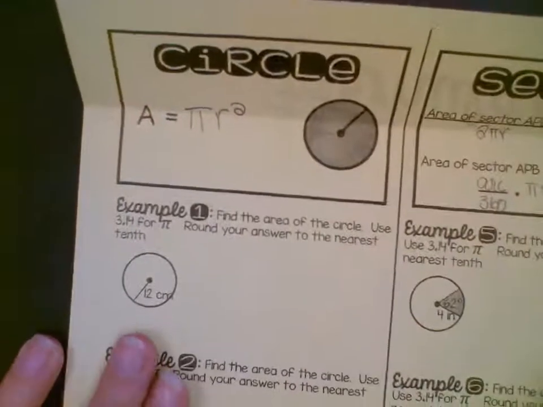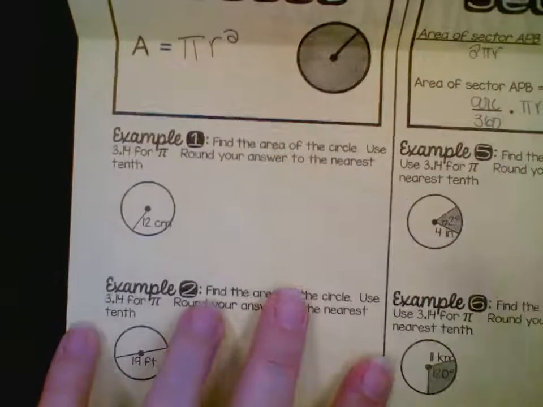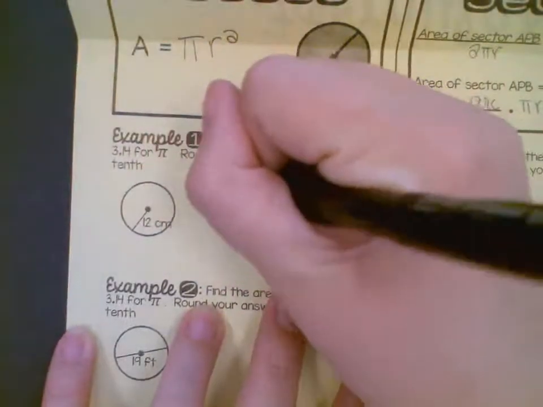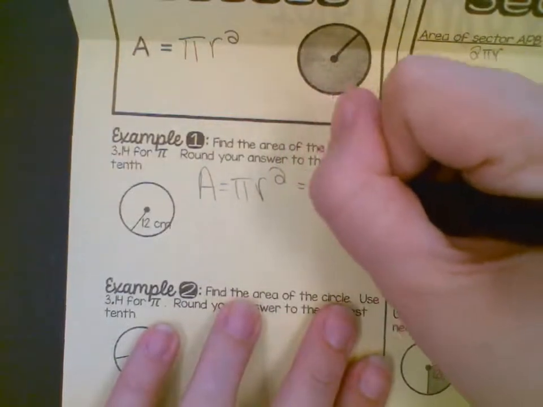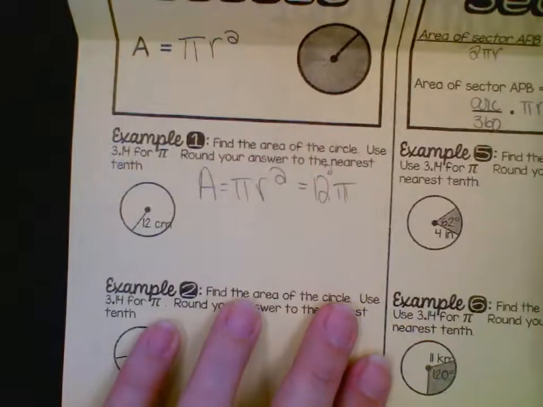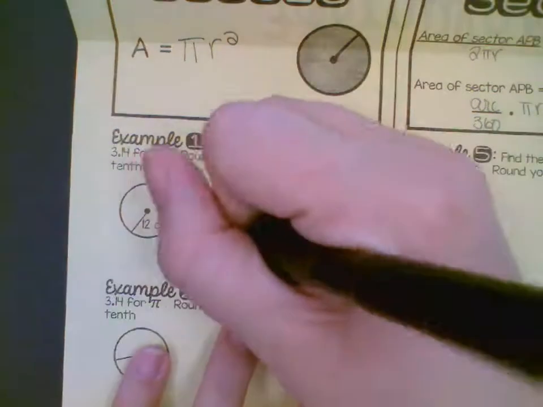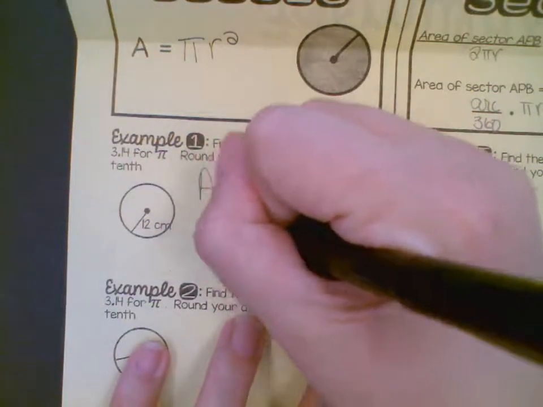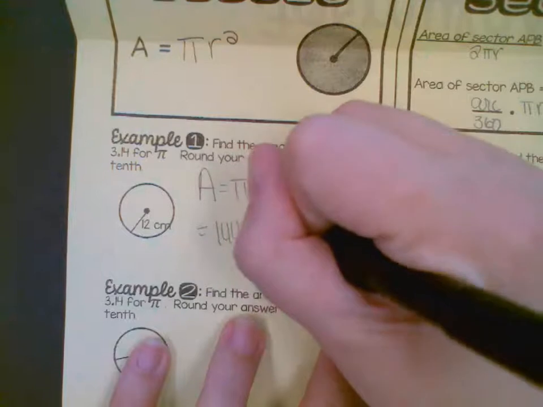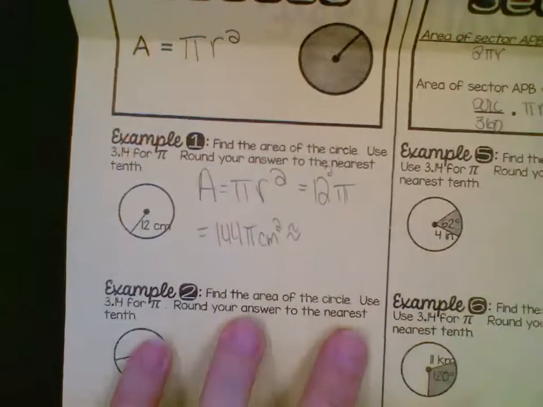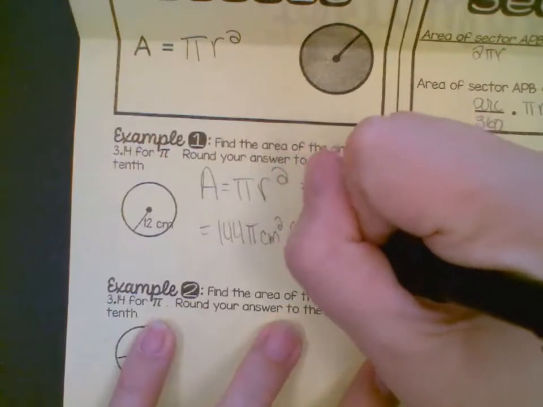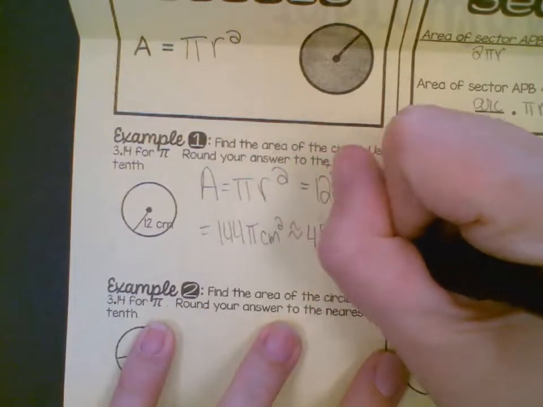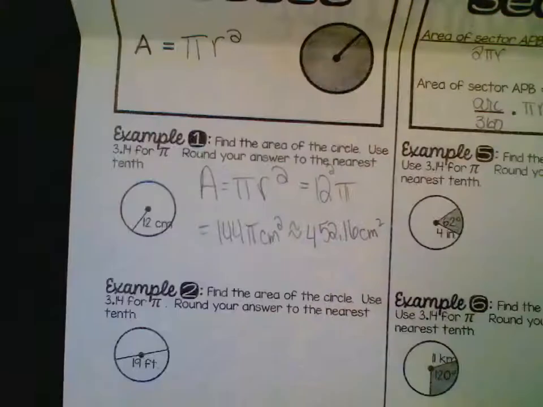So we're finding the area of the circle. So the area formula is pi r squared. When I fill that in, I usually put like 12 in front of the pi, just because it looks funny the other way to me. So this would be equal to 144 pi centimeters squared. And if we plug in 3.14 for that and approximate, we would get 452.16 centimeters squared.